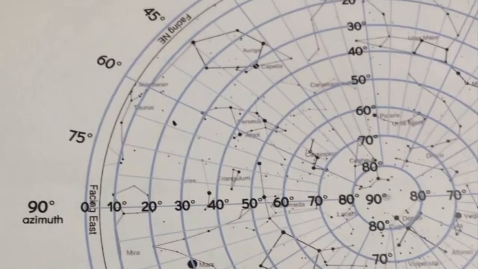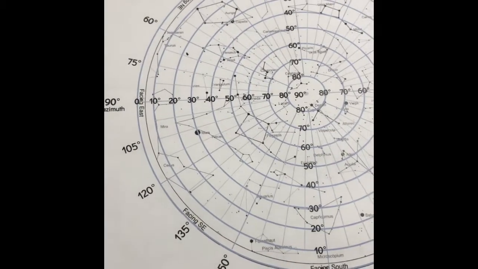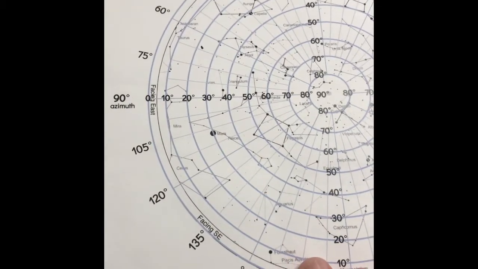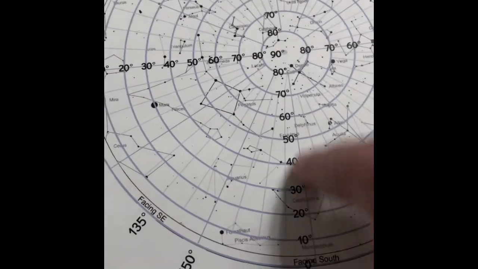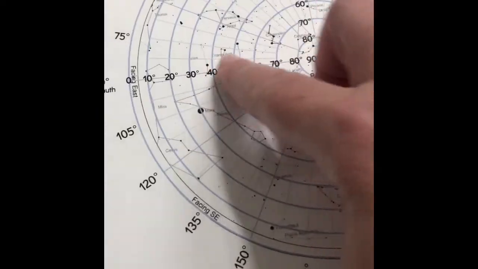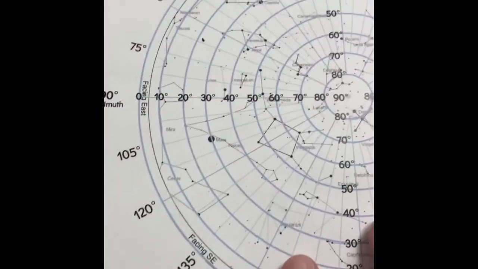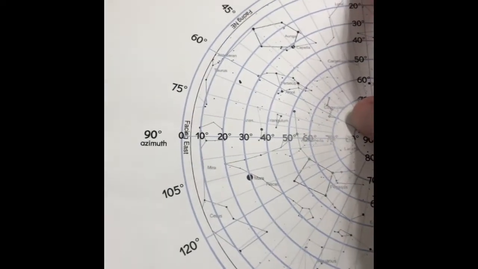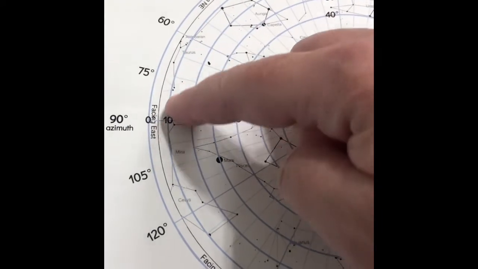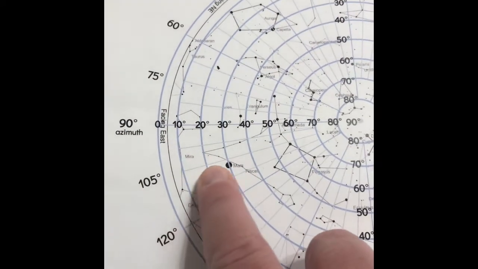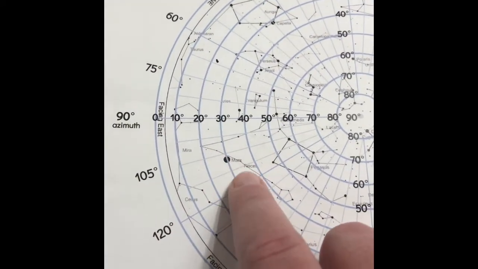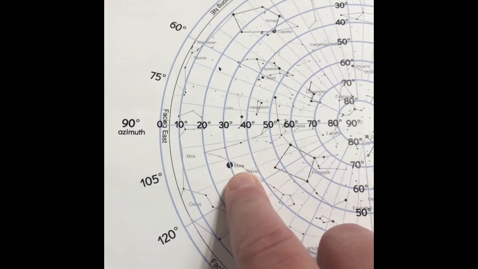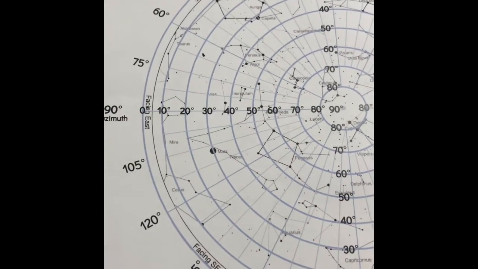Don't be fooled. The altitude coordinates come from the outside in, and they meet in the middle at 90 degrees. So you can see the scale goes from 4 different directions to help us. So let's find Mars. Let's start at 0 and we go all the way around until we find Mars. There it is. We can estimate its location to be approximately 108 degrees.